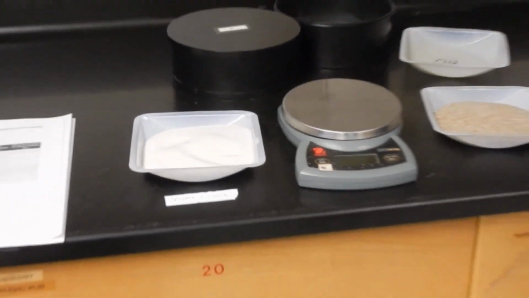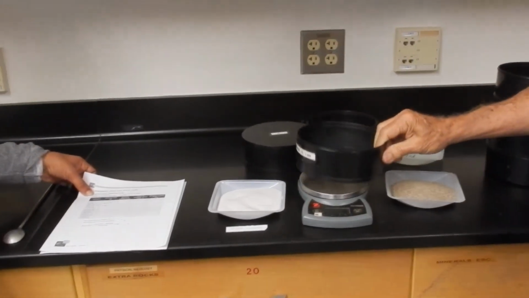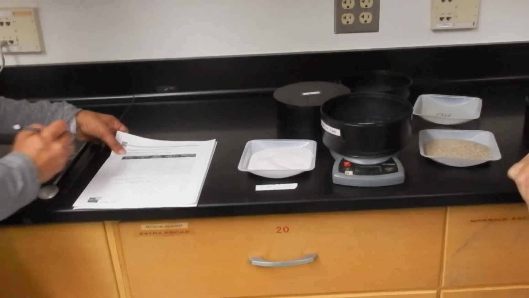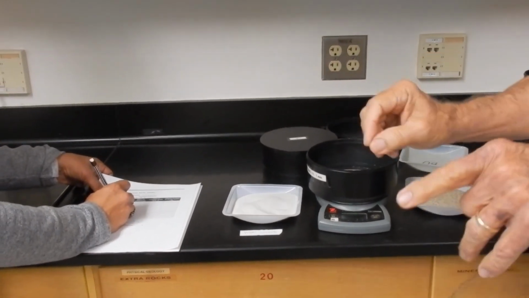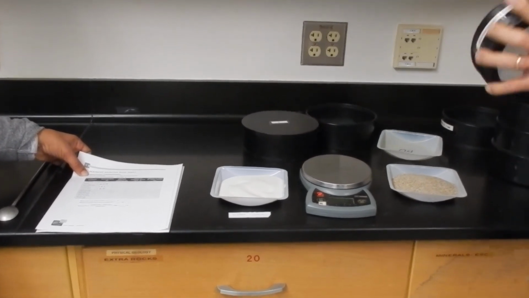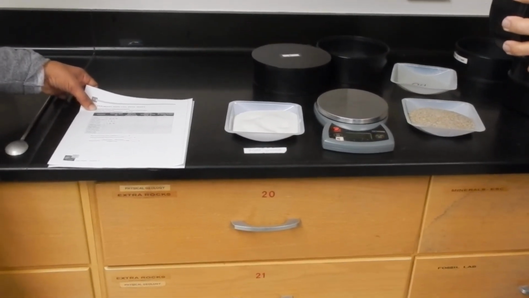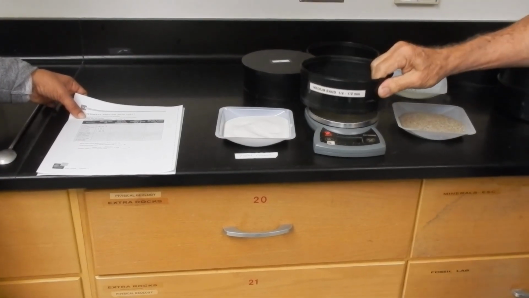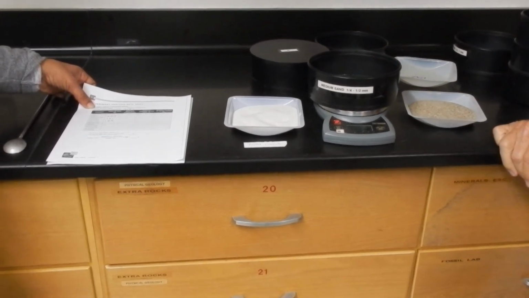The next one should be coarse sand, 1/2 to 1 millimeter. Let's see what that weighs. 137 grams. We record that. Medium sand, 1/4 to 1/2 of a millimeter, 142 grams.